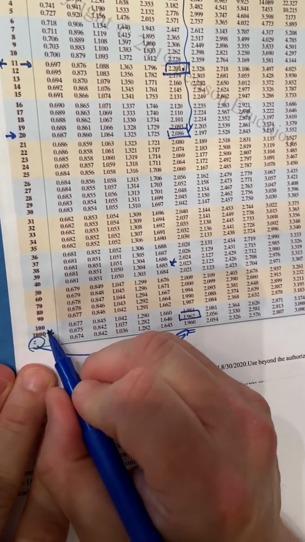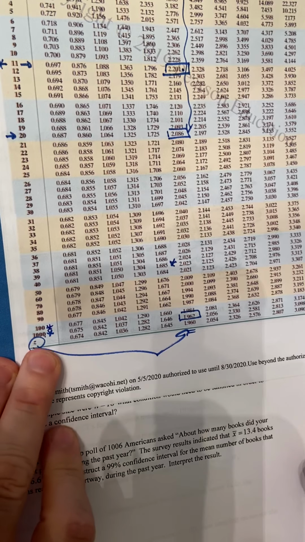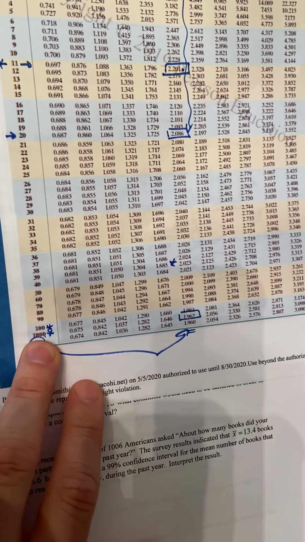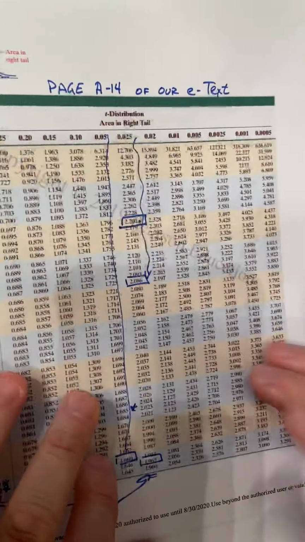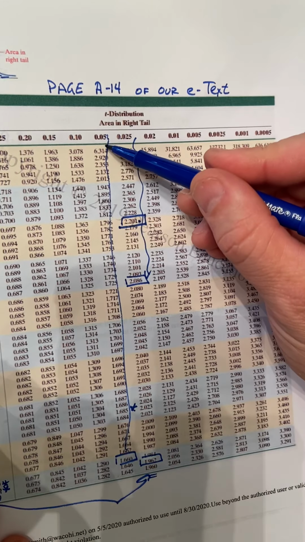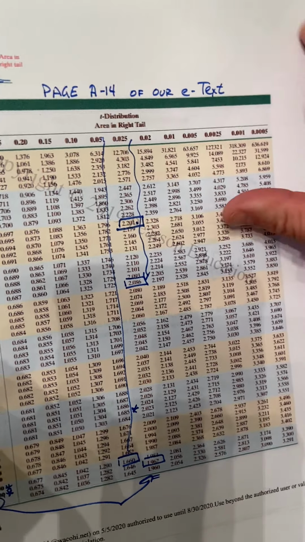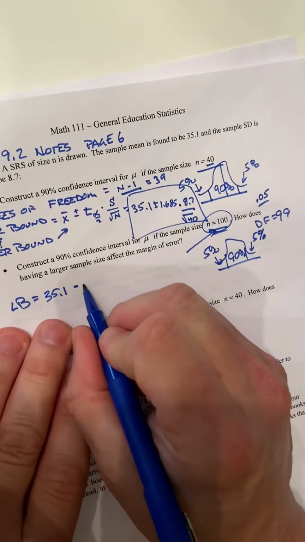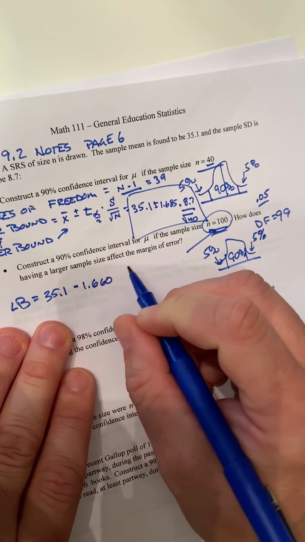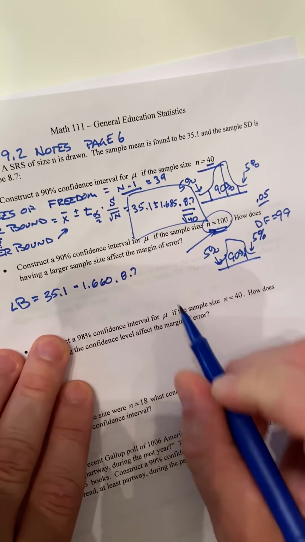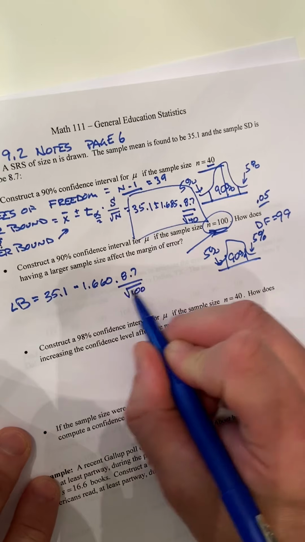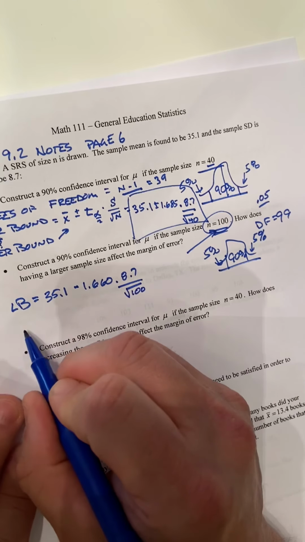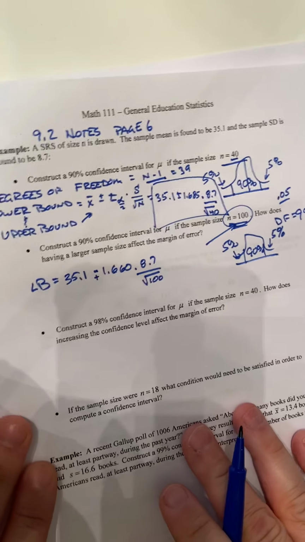If you look down here, they don't have a degrees of freedom of 99. So whenever that occurs, we just use the closest one to it. In this case, it's 100. We want that 0.05, or 5%, of the area to the right. This time we get 1.660. The average and the standard deviation are still the same, but this time we take the square root of 100. That's the lower bound. To get the upper bound, just add that extra stuff.